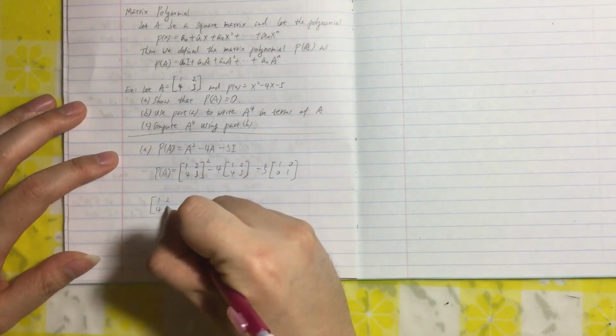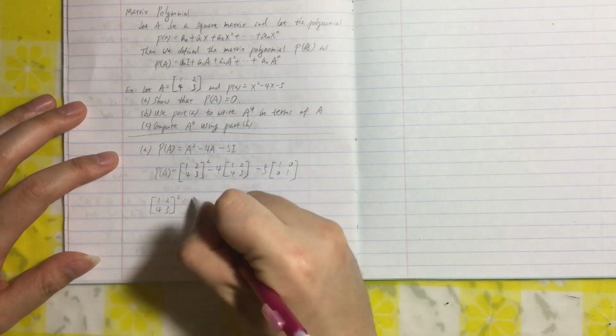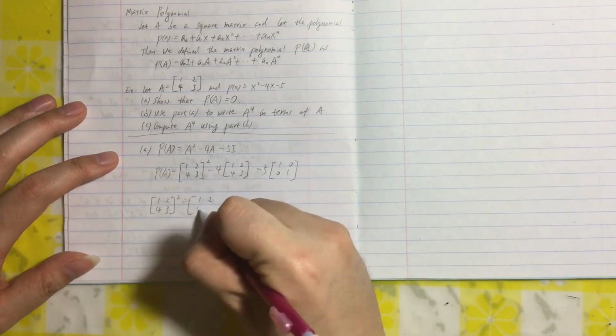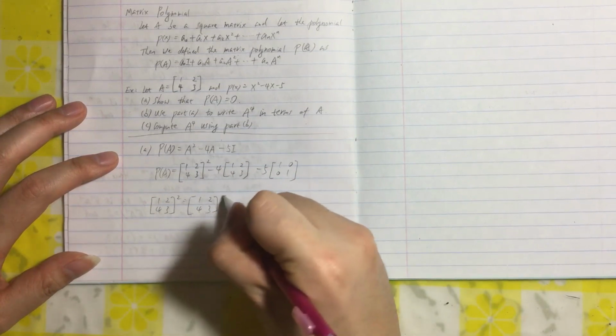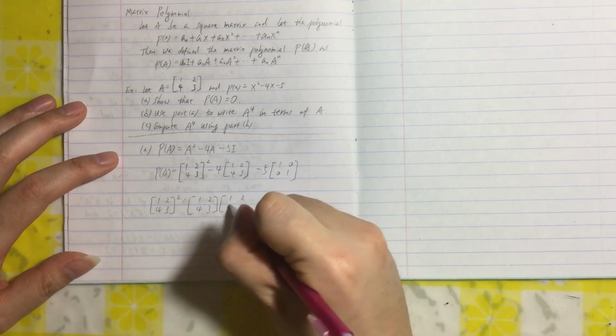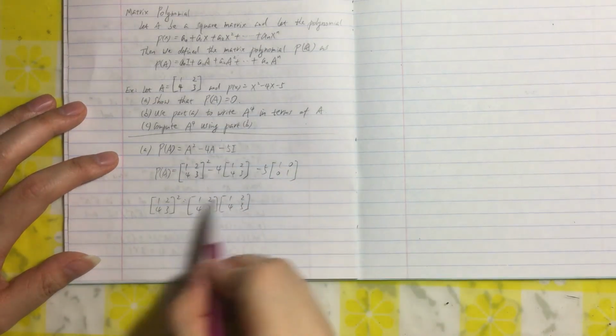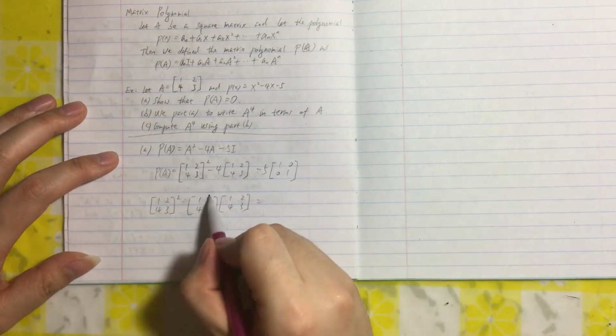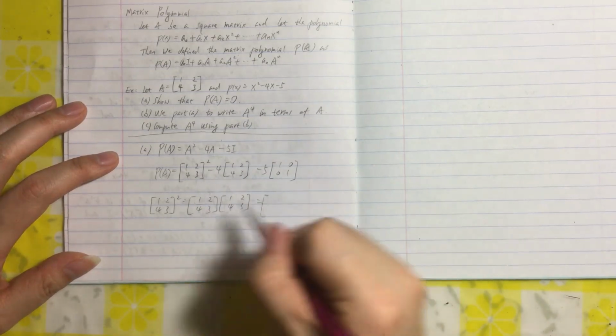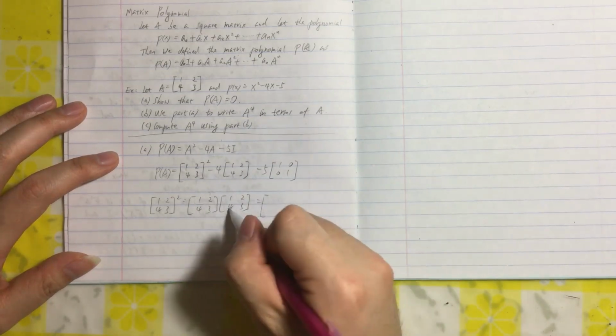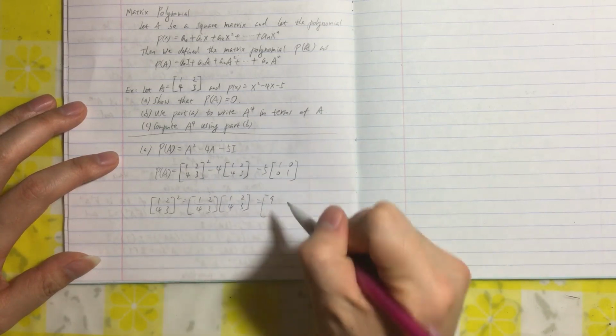1, 2, 4, 3 squared. That means the matrix 1, 2, 4, 3 multiplied by itself. 1, 2, 4, 3. So use row times columns. Row times column: 1 times 1 is 1, 2 times 4 is 8, 1 plus 8 is 9.